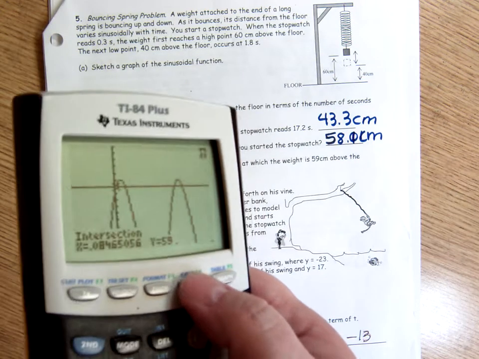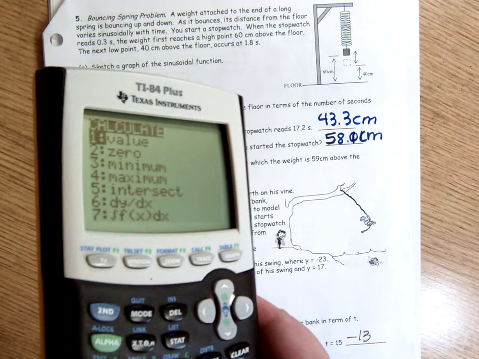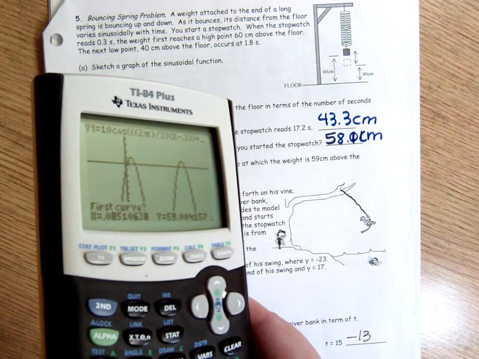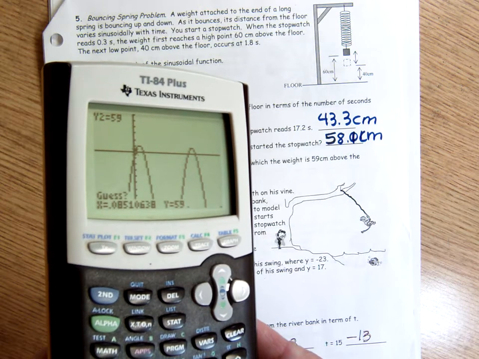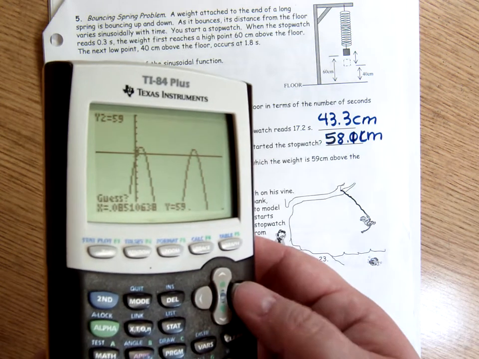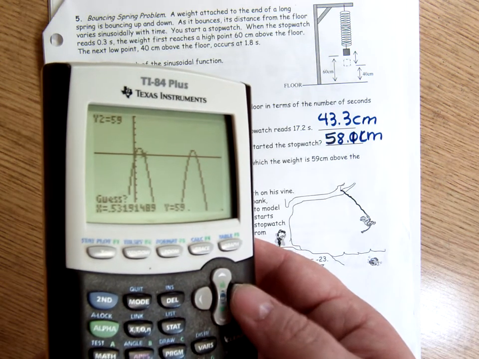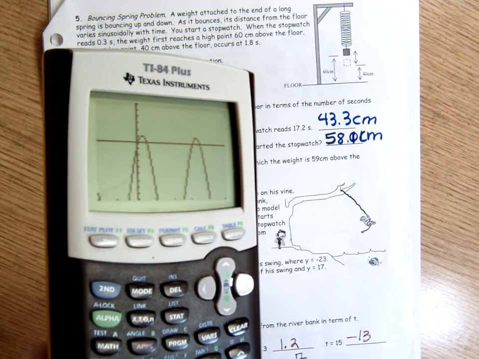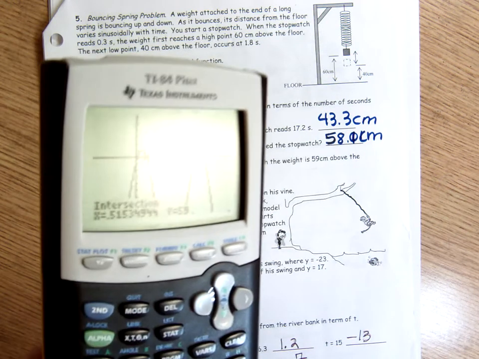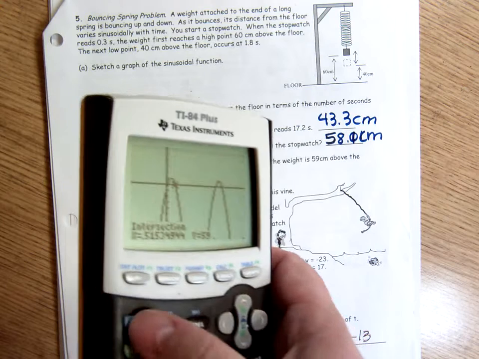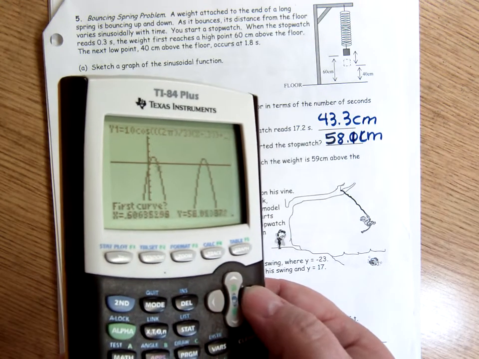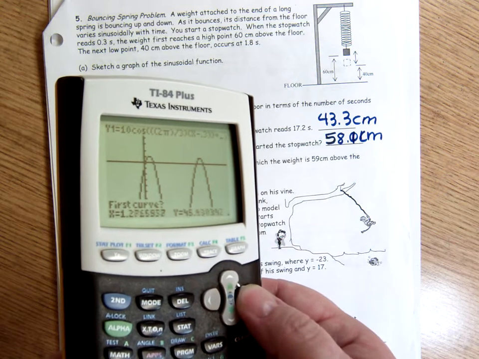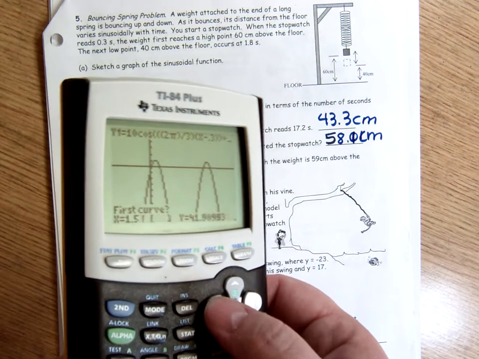Then for the next one, I go back through the same process. Second, trace, intersect, first curve, yep, second curve, yep. Those are just enter, enter. And then guess, I need to move my cursor to the second place that I'm looking at. And that's at 0.52 seconds. And let's do it again. Where's my cursor?